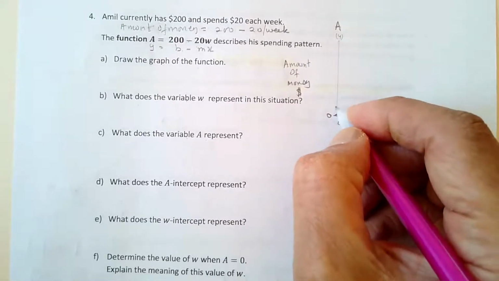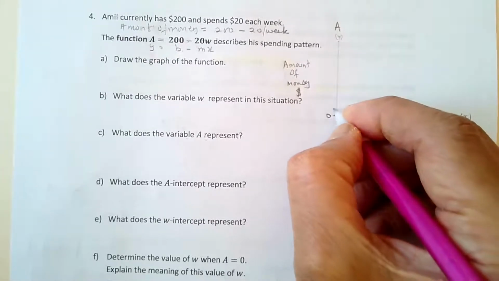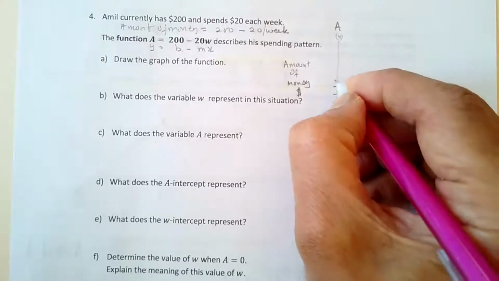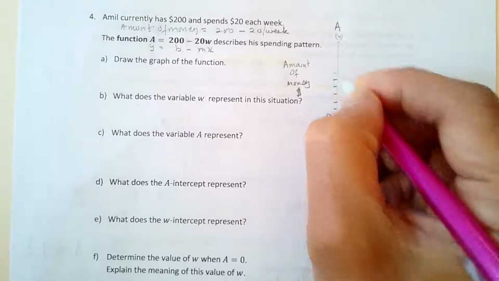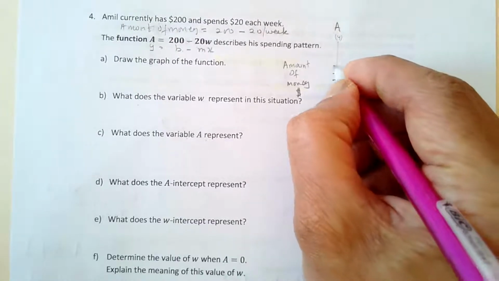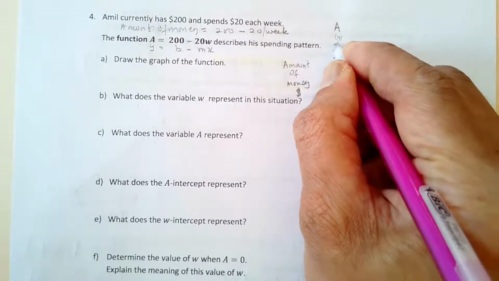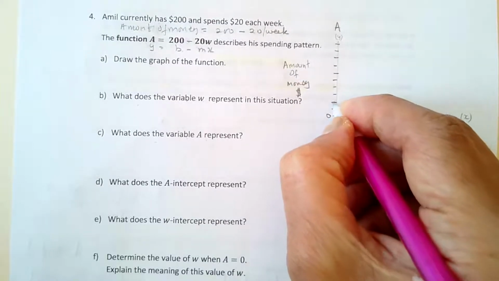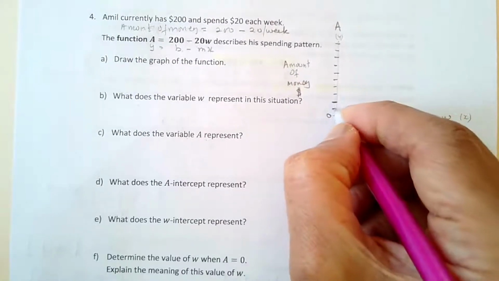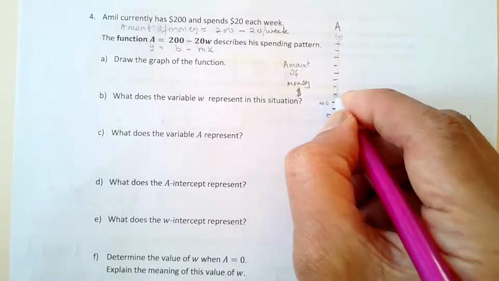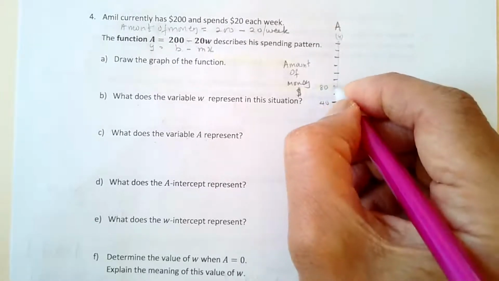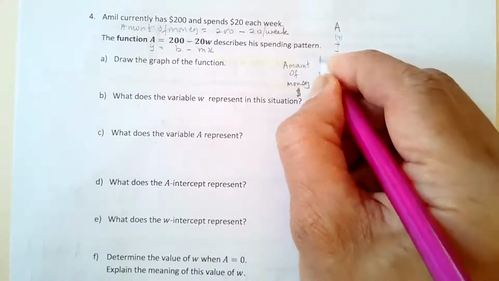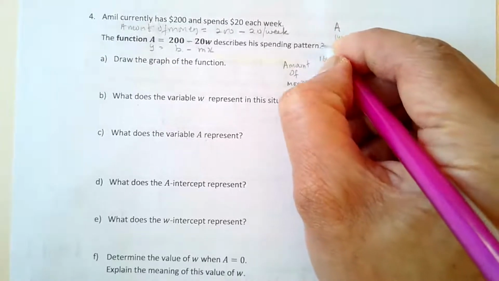So we can make this an increment of maybe 20, 40, 60, 80, 100, 120, 140, 160, 180, 200. So we have 200 up here.